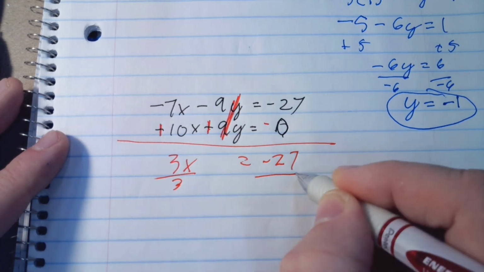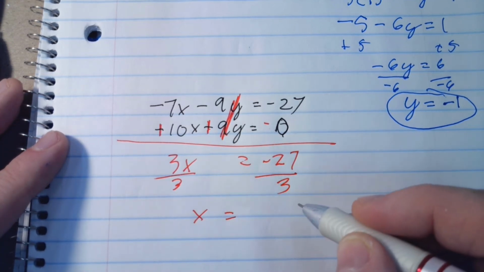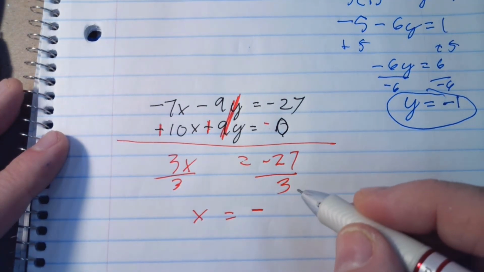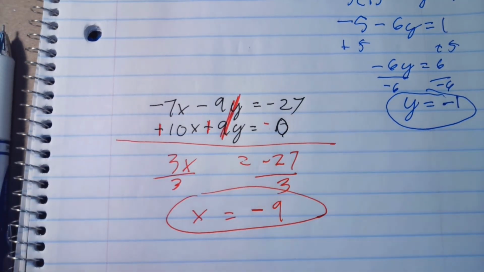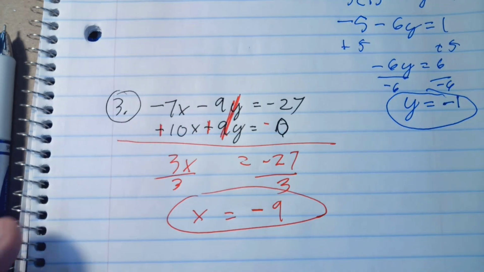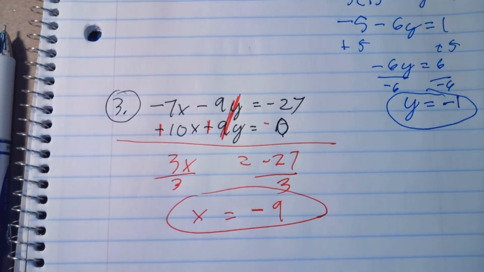Divide by 3, divide by 3. Negative. Okay, the nice thing about this step, which is technically step 3, is it never gets any longer. Once you get it all set up, if you do step 1 and 2 correctly, there's not much work in step 3.